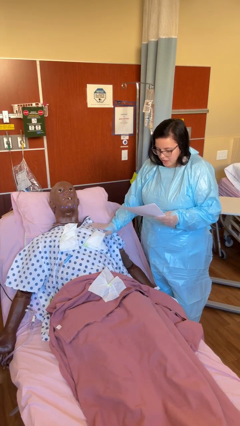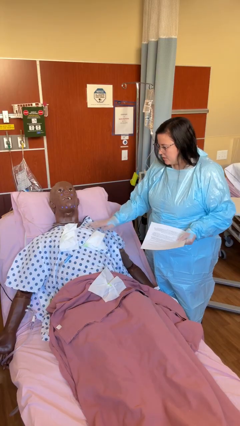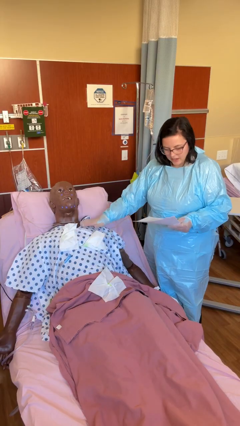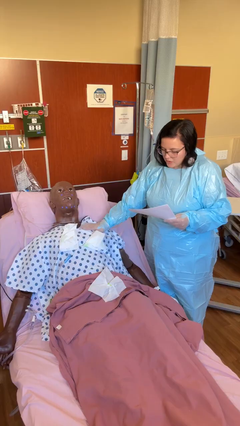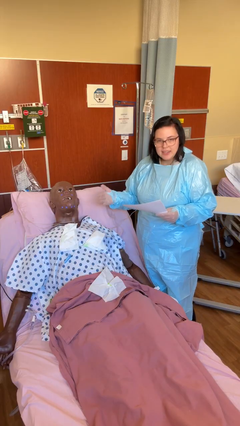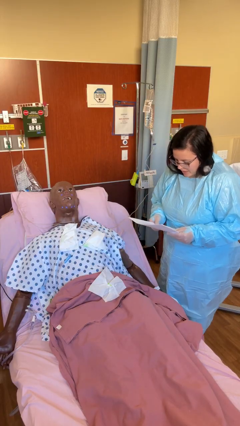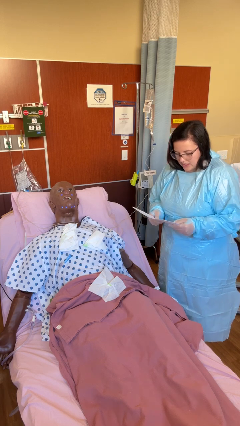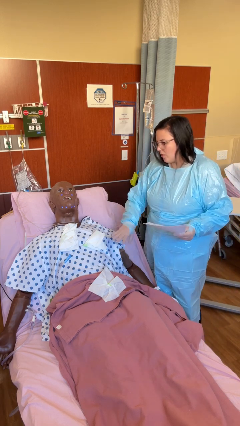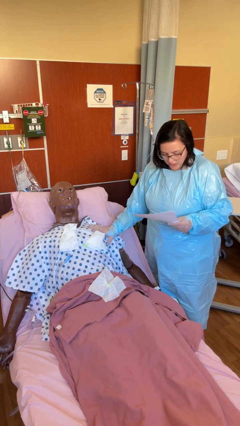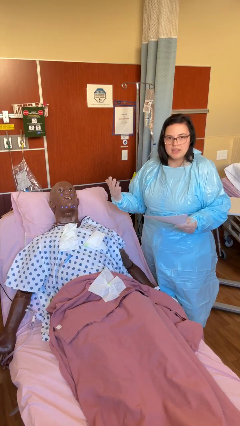This simulator has chest rise, so you can see when he's breathing, his chest will rise and fall. And then he also has a respiratory rate that you can listen to and count using your stethoscope. Just remember that when you are listening to the lungs, you will want to listen to all the lobes on the anterior portion, and then you will confirm with the sim staff.